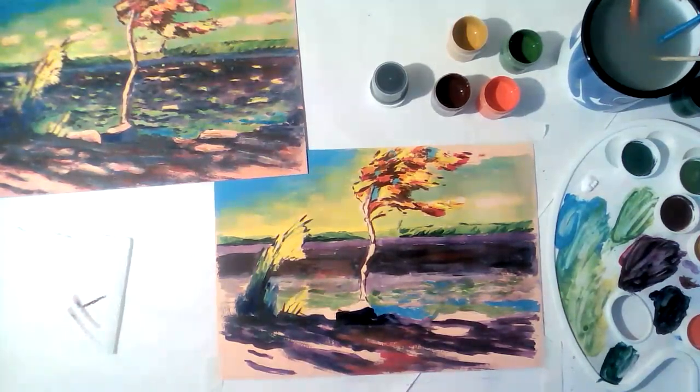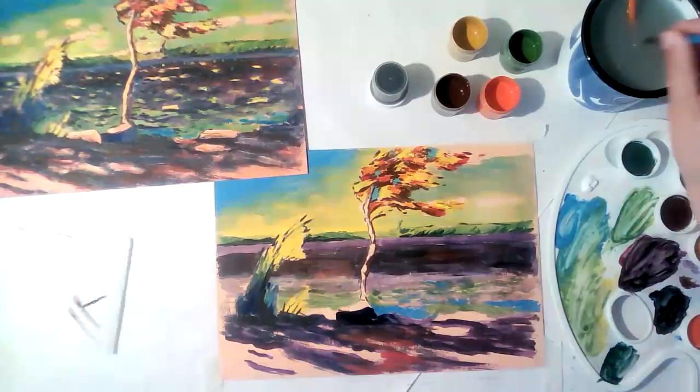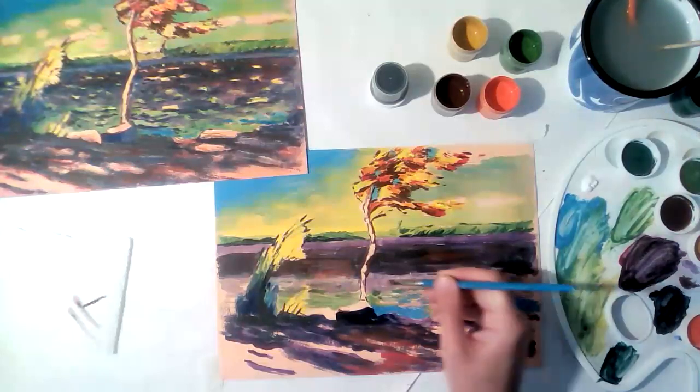And the moment came for these light pinky peachy clouds, all those light spots at the bottom. So we put them, and then we come back for the darks, and of course the water also needs a bit more attention.